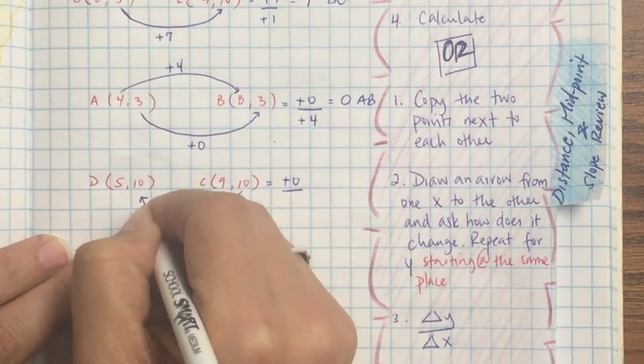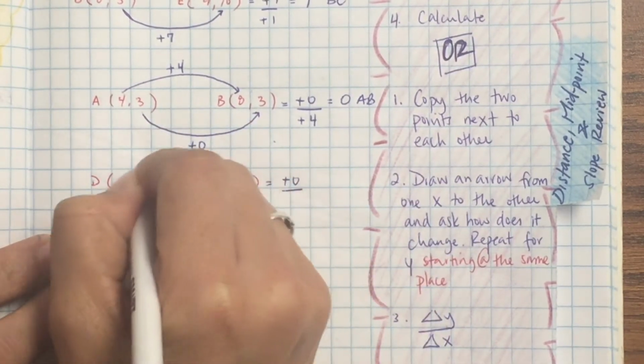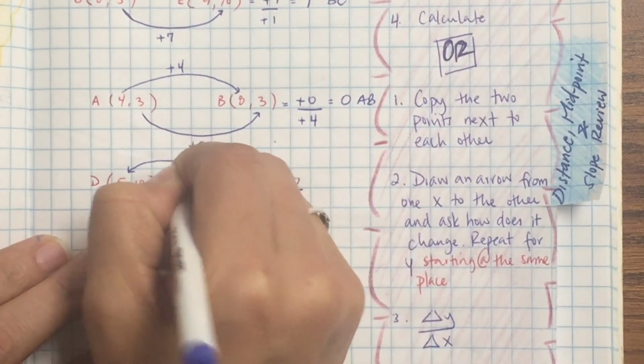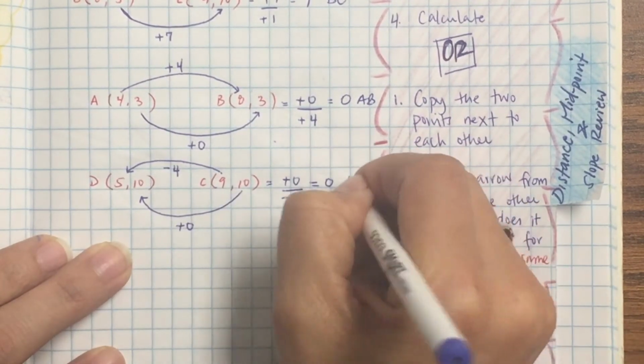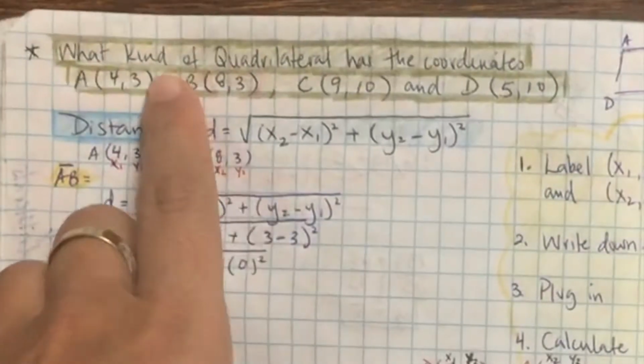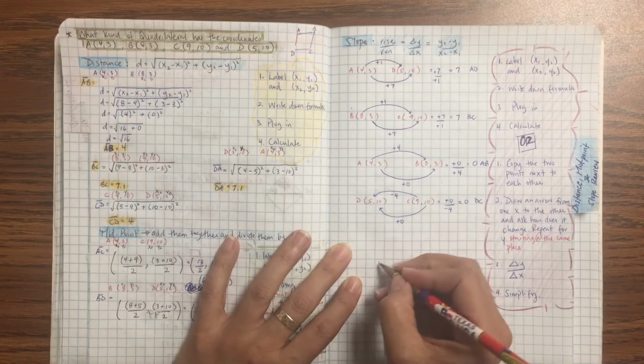And then 9 to 5, I'm going to subtract 4. So 9 minus 4 is 5. So that's change in y over change in x, and it still gives me 0. Alright, so the question was, what kind of quadrilateral is this?